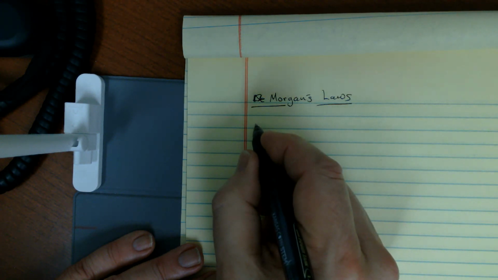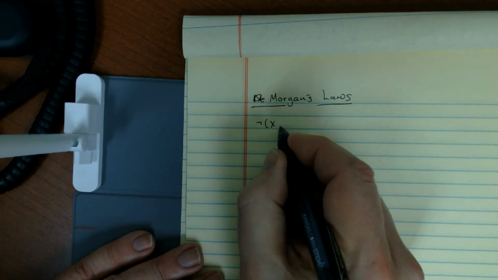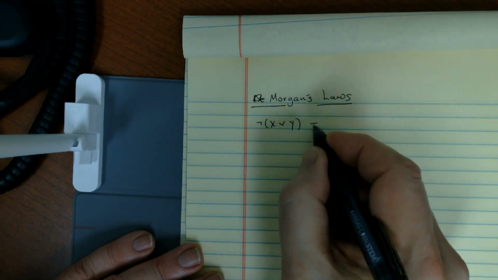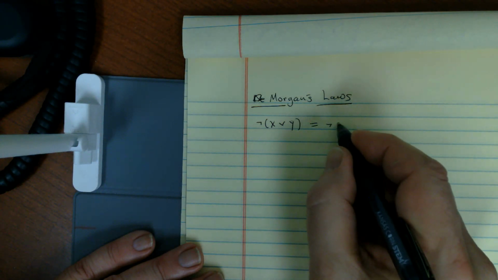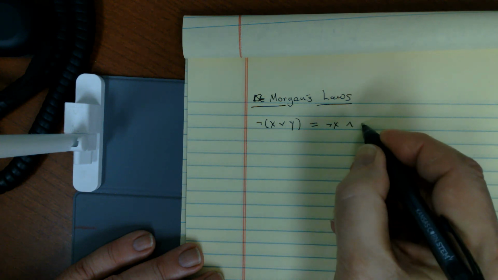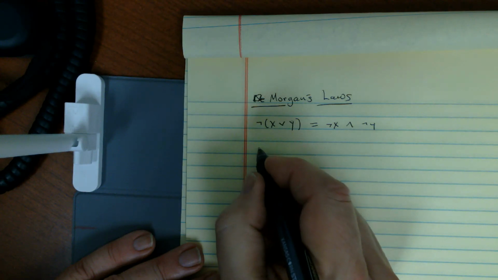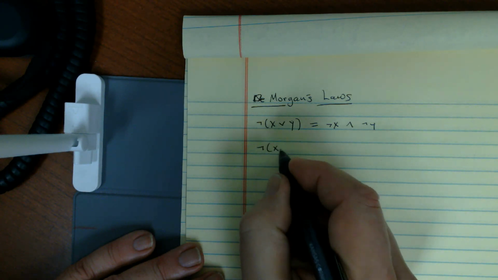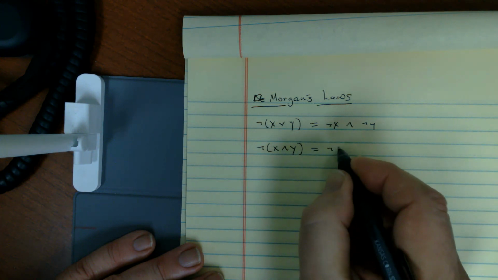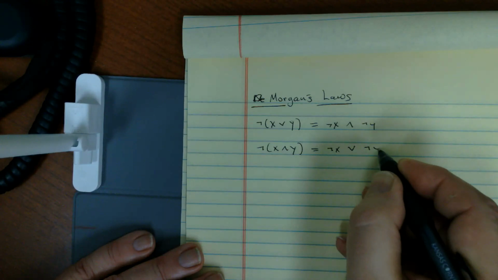And what De Morgan's laws say is that if we have not (x or y), that is equal to not x and not y, and that not (x and y) is equal to not x or not y.